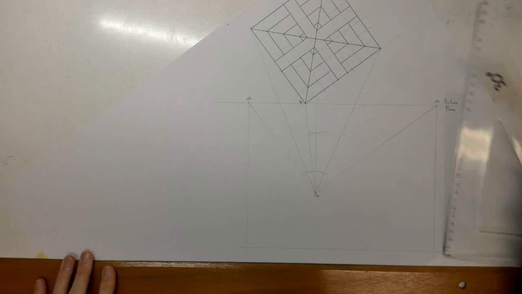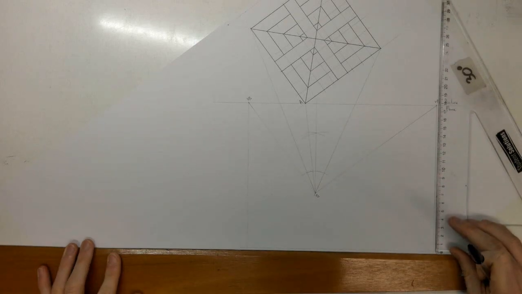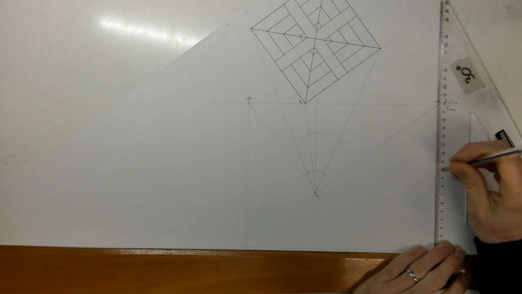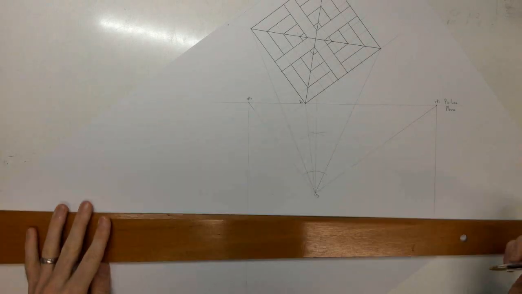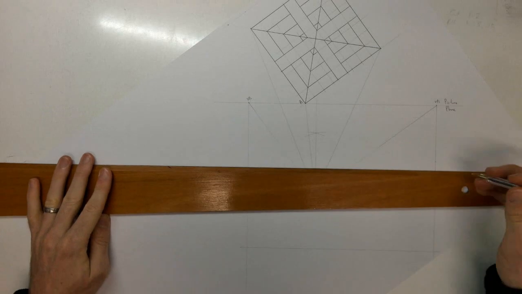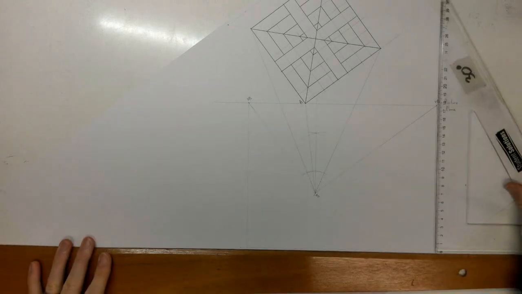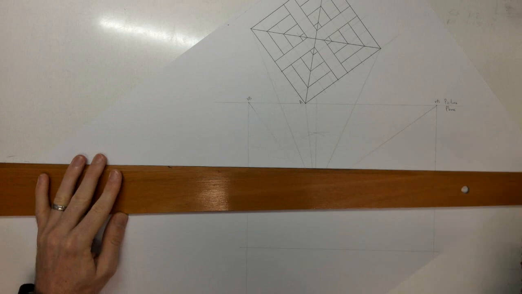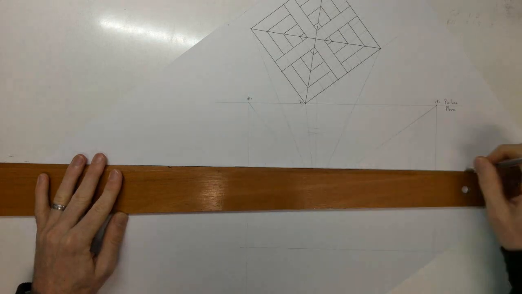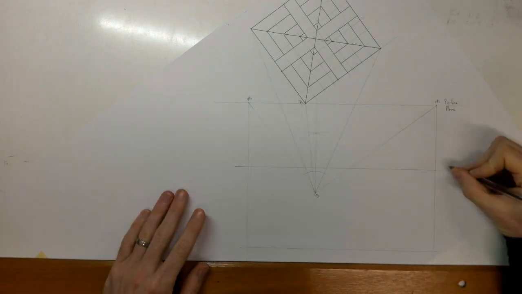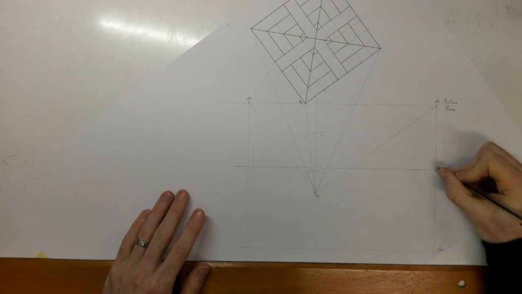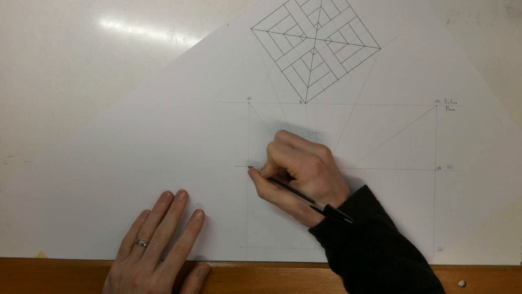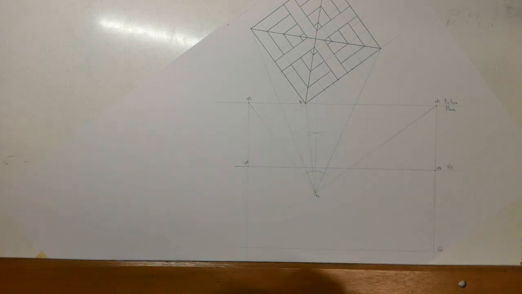My ground line and my horizon line is 100 up from that. So look, it's going to be intersecting or crossing over my spectator, but I just have to load that to fit on the page. Okay, so my horizon line and my ground line, VP2, VP1.